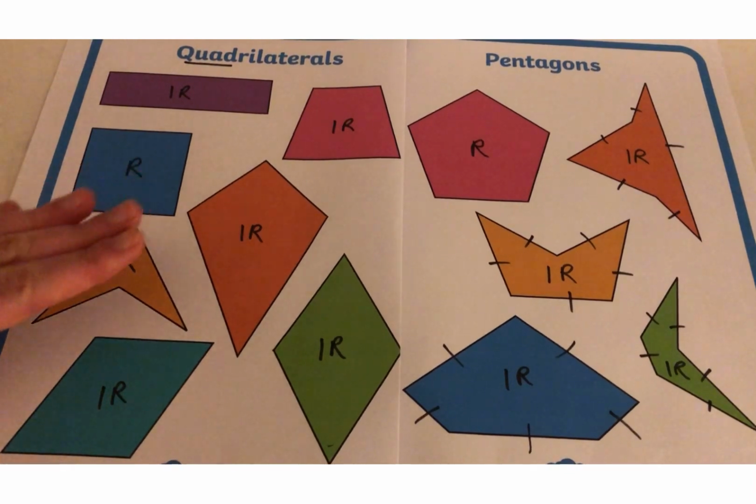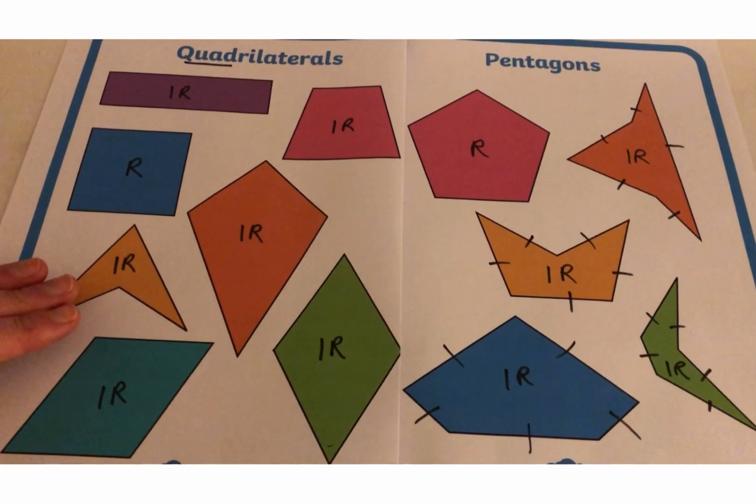I will attach this document here as a PDF so that you can look back at some irregular and regular quadrilaterals, pentagons, hexagons, octagons, in case you are a little bit stuck.